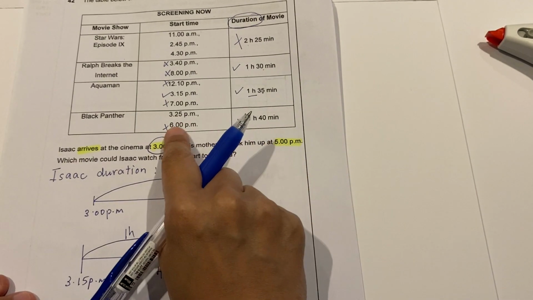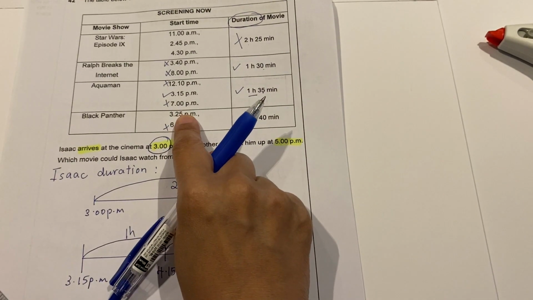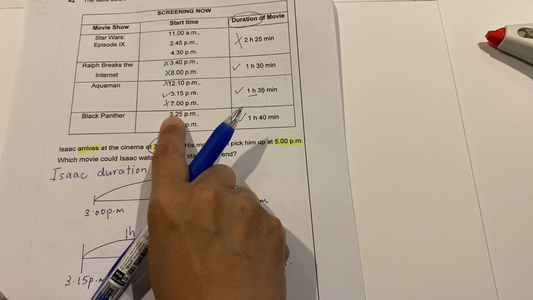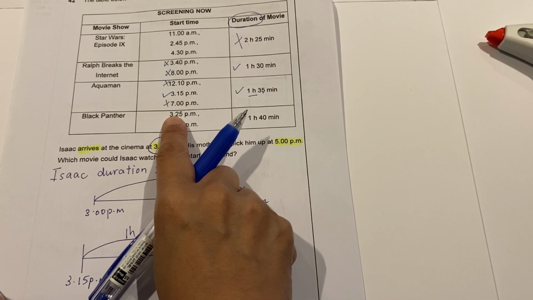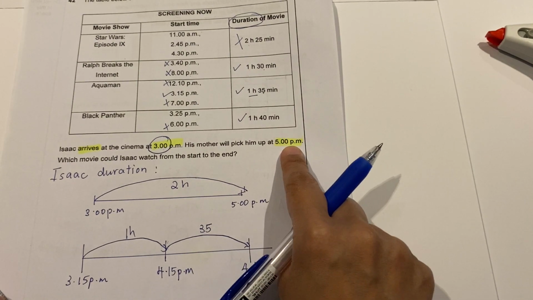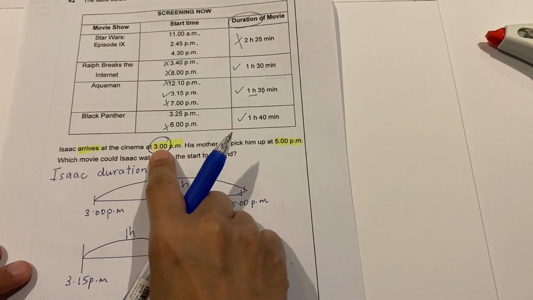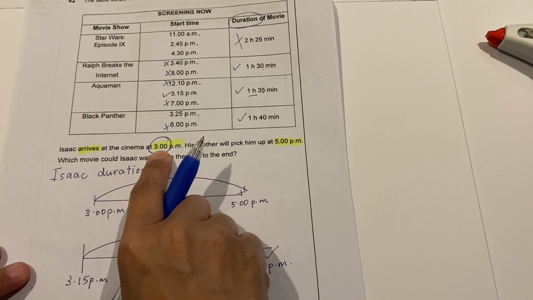How about the 3:25? 3:25, 1 hour will be 4:25, but the extra 40 minutes will already be more than 5 p.m. So this is the correct answer, because it satisfies the condition that Isaac is at the cinema at 3.